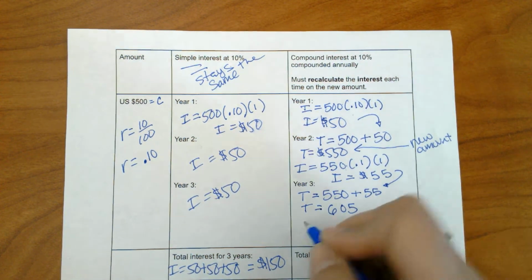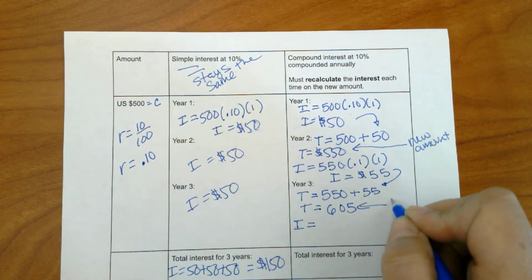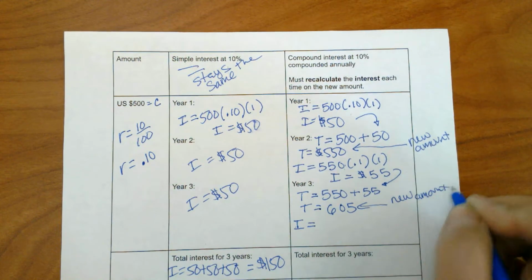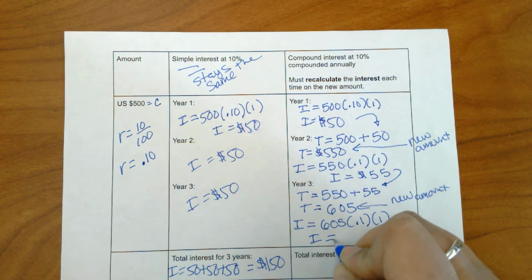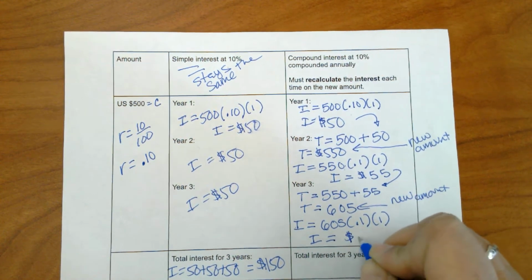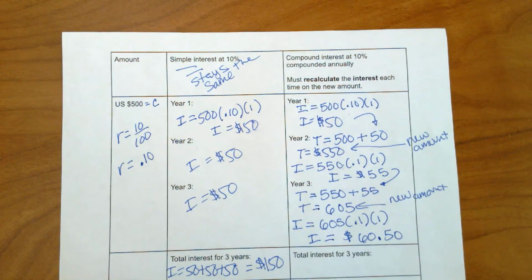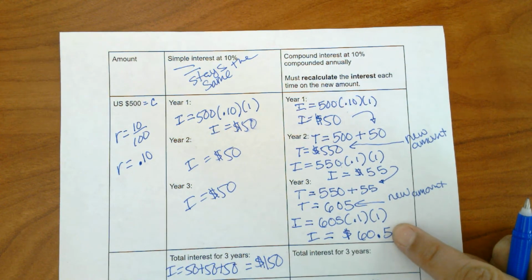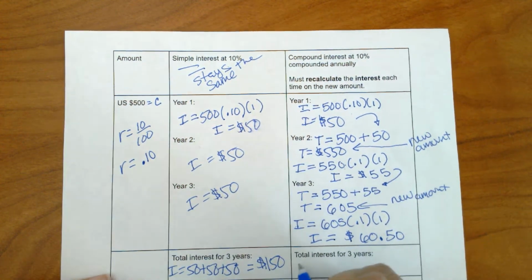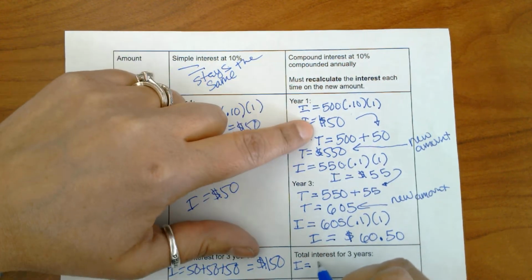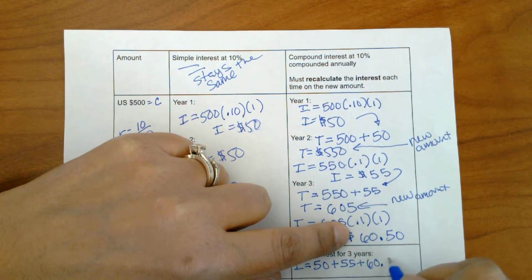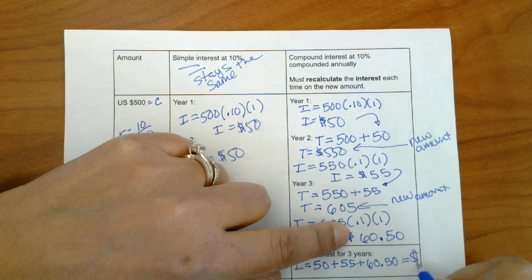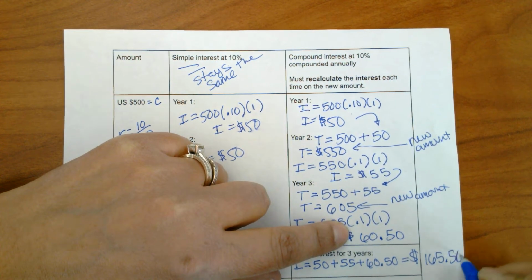$605. Okay, so our interest recalculated on our new amount is going to be 605 times 0.1 times 1 year, because we just want it for 1 year, and that's going to be $60.5, but I'm going to add a 0 because we're in dollars, so $60.50. So when you did it in your calculator, you're going to get 60.5. I'm adding on the 0. So our total interest is going to be year 1, 50, plus year 2, 55, plus year 3, 60.50, and that's going to give us a grand total of $165.50.